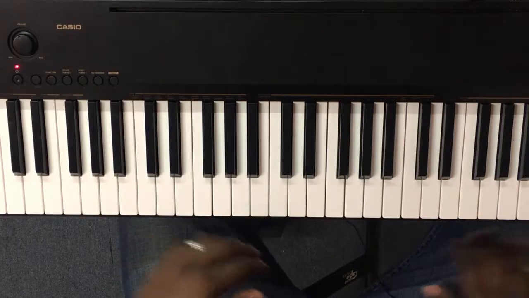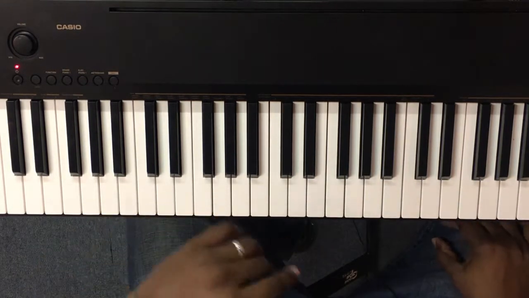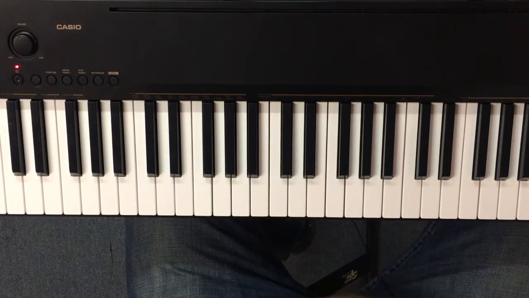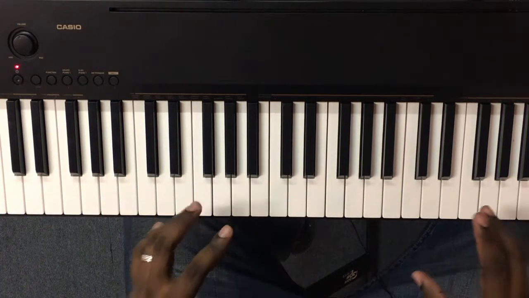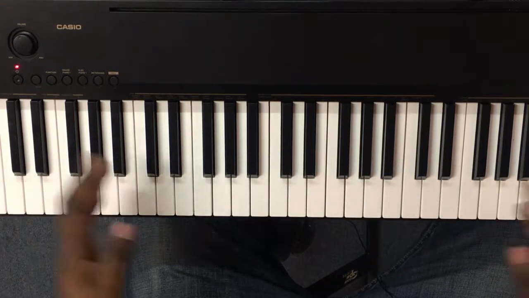All right, now it's time to learn about the degrees of the scale. This is really getting into what's really going to matter and what's really going to propel your playing forward. Understanding essentially just numbers, Roman numeral analysis, maybe some call it, just a number system to be able to identify what notes are being played. So once again, we'll start with the key of C because it's easy.